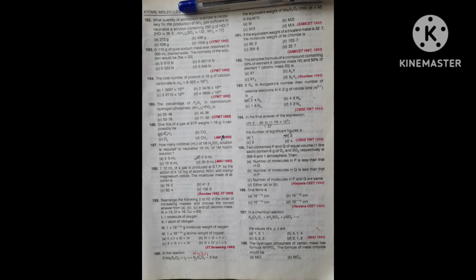Now I am giving you a hint. How will you solve it? See, the percentage of element X is 50% and of Y is also 50%.